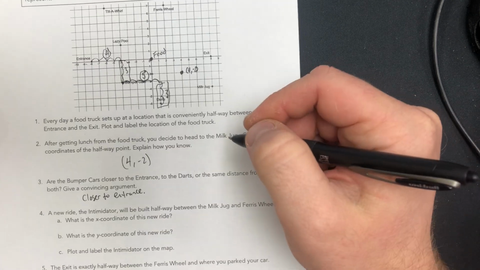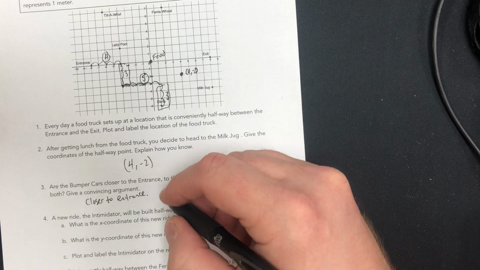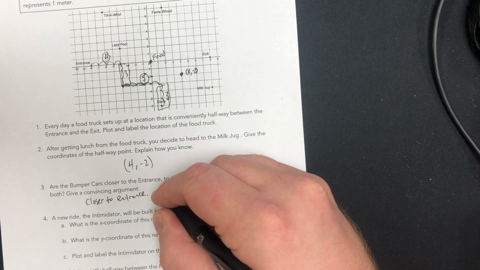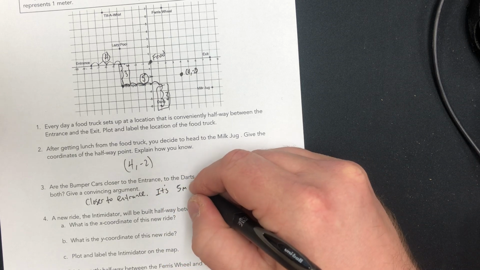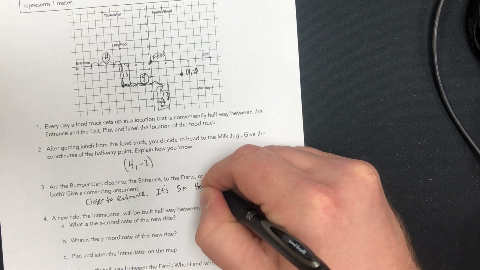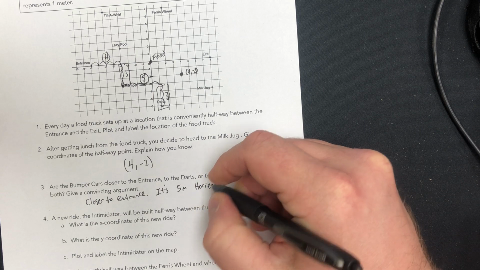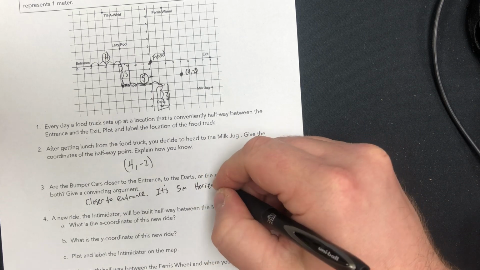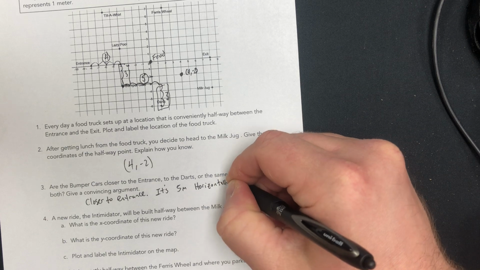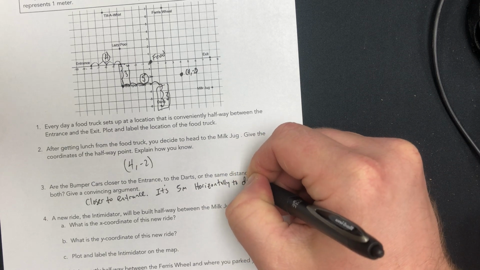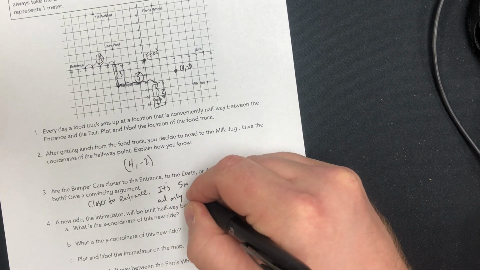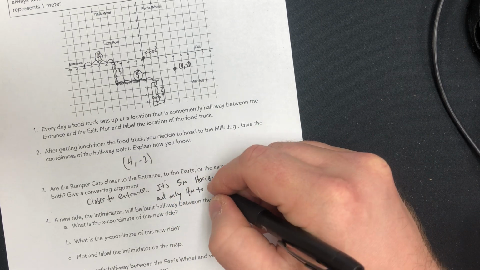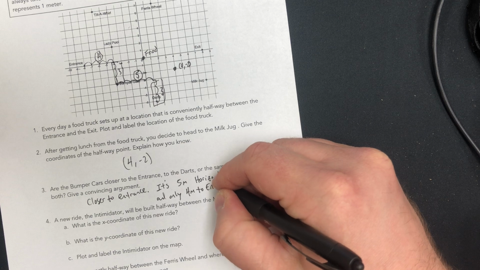And if I was going to write that, I would say it's 5 meters horizontally, which has the word horizon in it, and only 4 to the entrance.